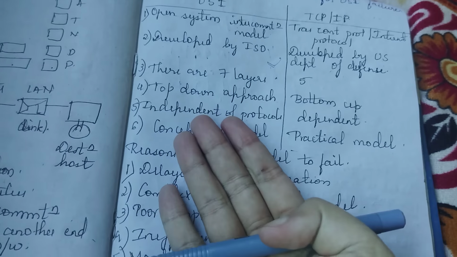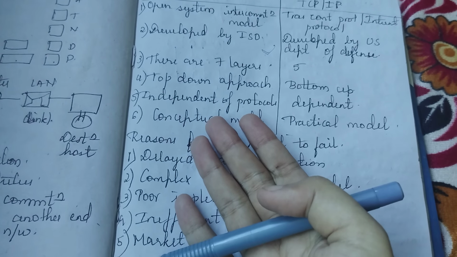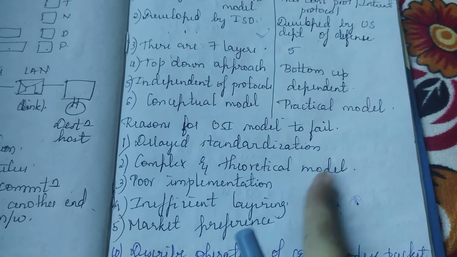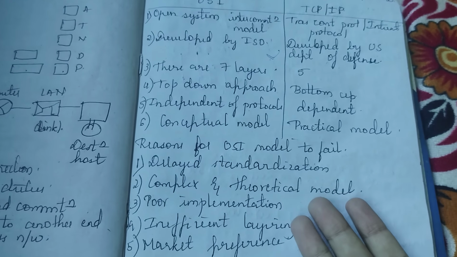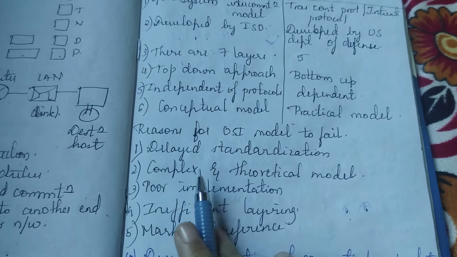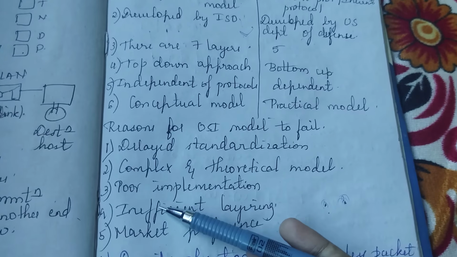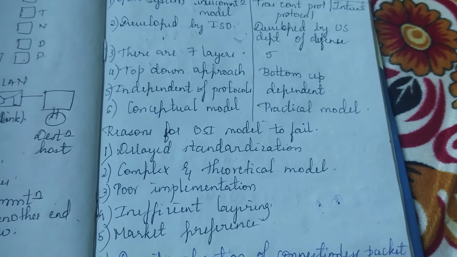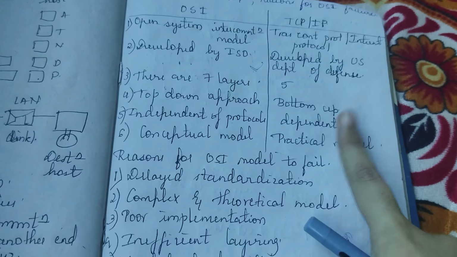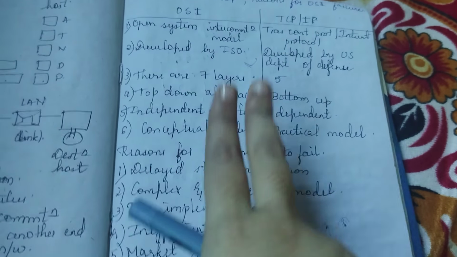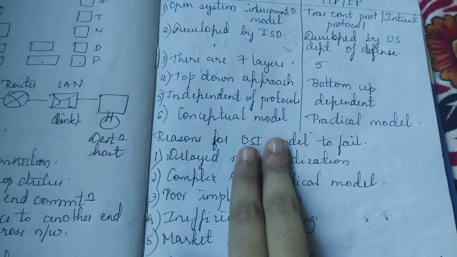And it is just theoretical and consists of 7 layers, which is complex. So it is a complex and theoretical model, and they did not implement it properly. Poor implementation, and the layers were too many, so insufficient layering. And also market preference: since TCP/IP got standardized first, people started using TCP/IP more than OSI. That's the thing I wanted to tell.